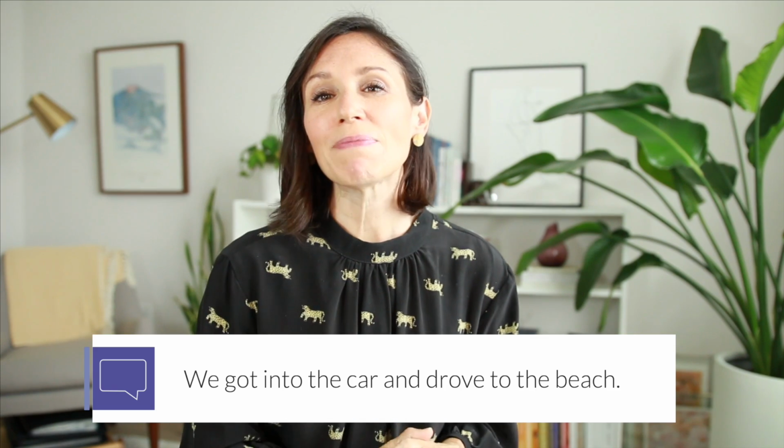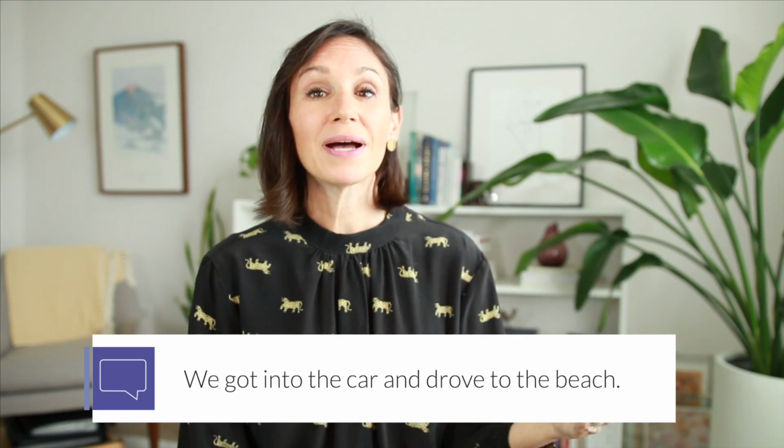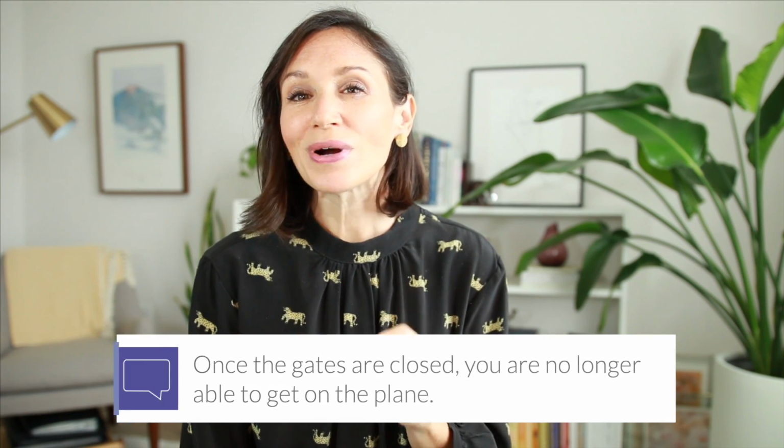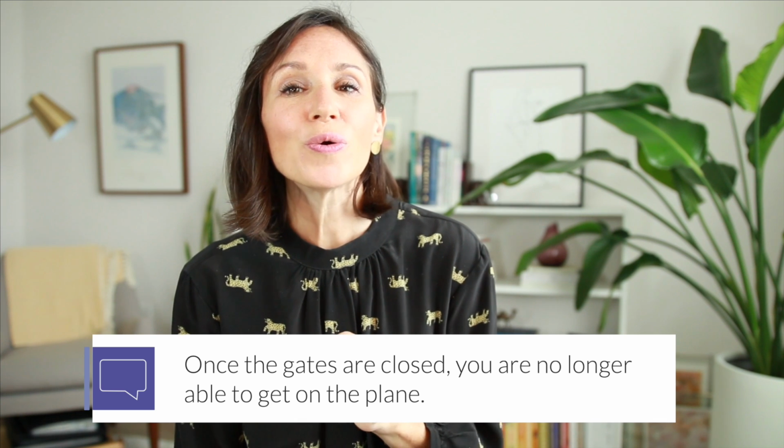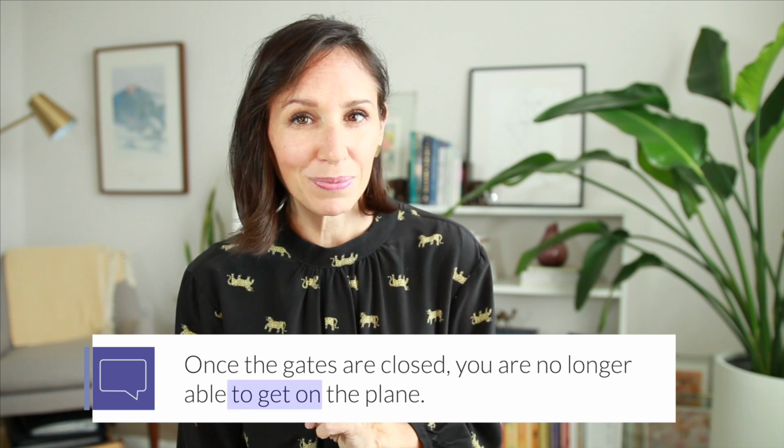Now, if you're using public transportation, for example, a bus, train, or plane, rather than get into, you would use the phrasal verb to get on. For example, once the gates are closed, you are no longer able to get on the plane.